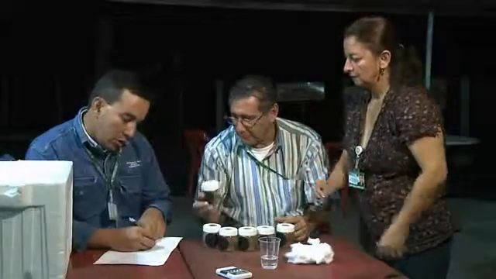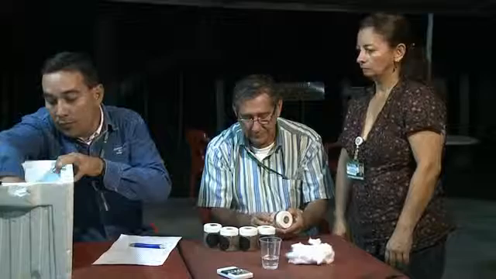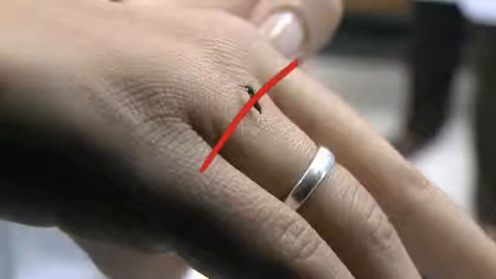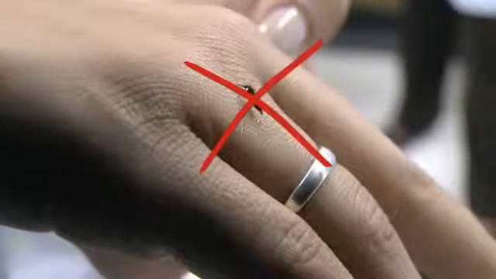Human landing collection involves teams of trained people sitting indoors and outdoors, collecting mosquitoes off themselves and off each other with a sucking tube or test tube as the mosquitoes attempt to bite. Mosquitoes should not be allowed to bite or feed on the collector before they are captured. To reduce the risk of being bitten, it is usually sufficient to expose one leg.